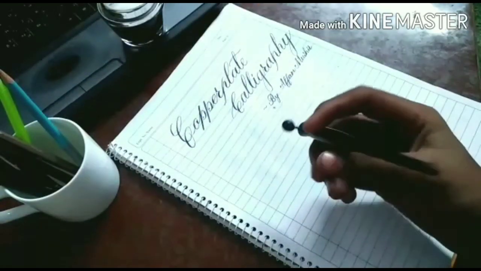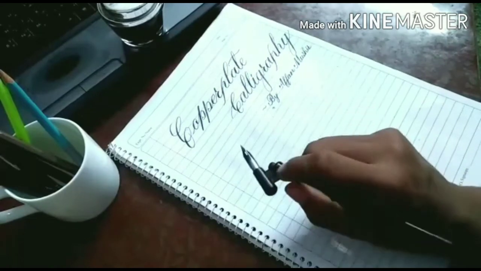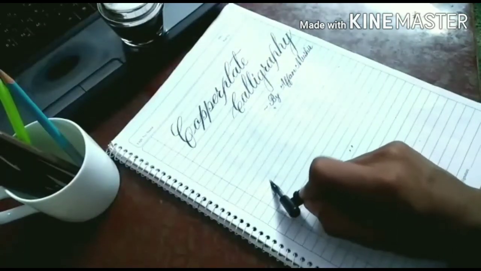Let us start now. In copperplate calligraphy, we are going to use an oblique pen whose nib is too flexible.